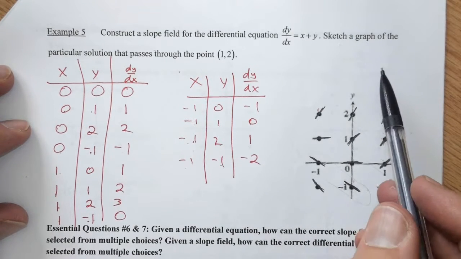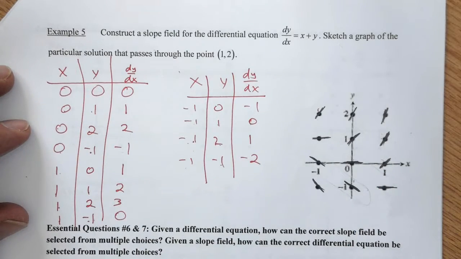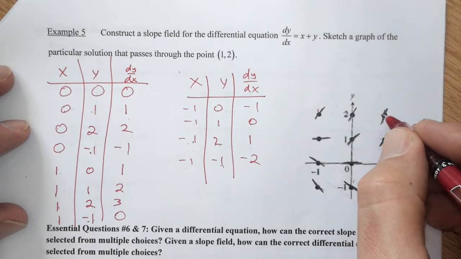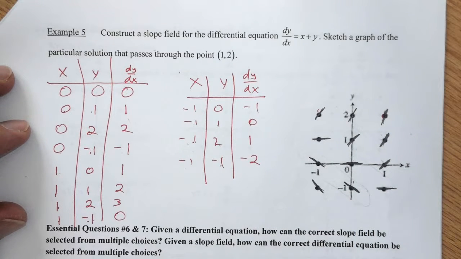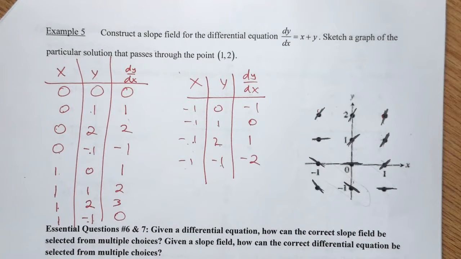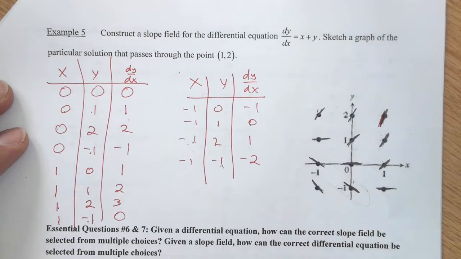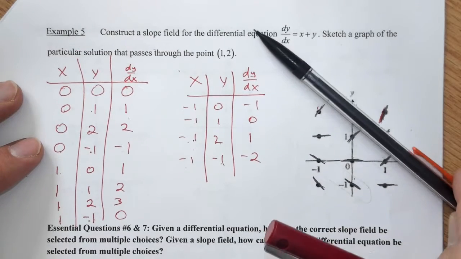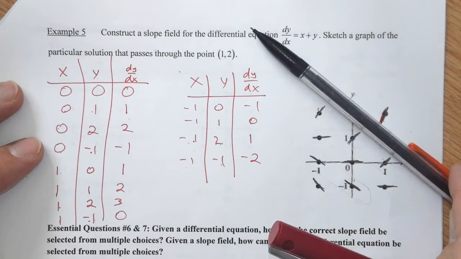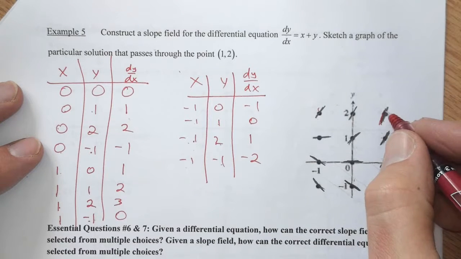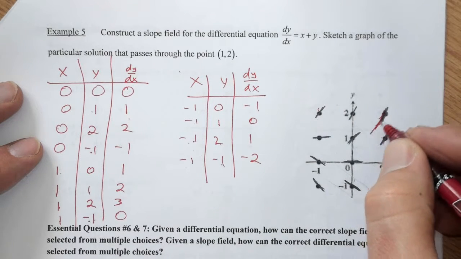As far as sketching a graph of the particular solution, well, start with the point we're interested in, over 1, up 2. And now we're going to let the little slopes guide where we go. So we have to start with this slope. But when we get to that diagonal right there underneath the pencil, now the slope should only be 1. So we got to kind of make it less steep.